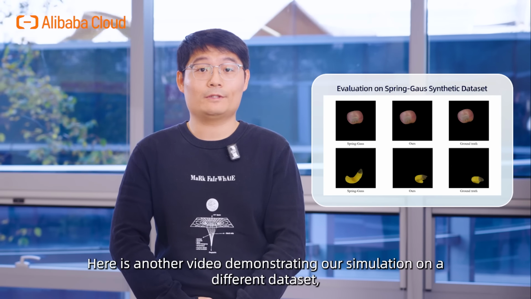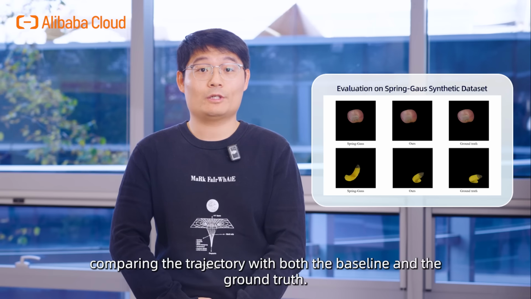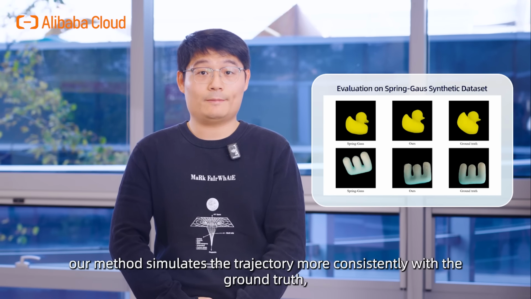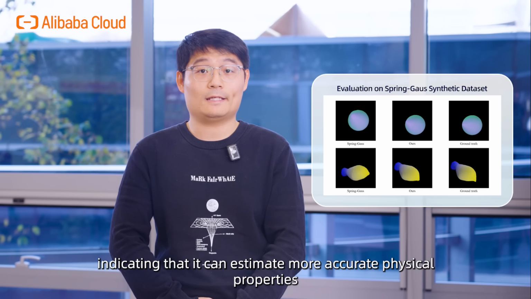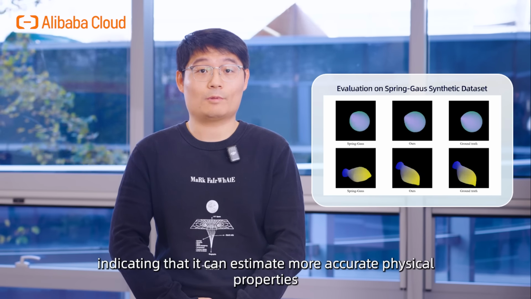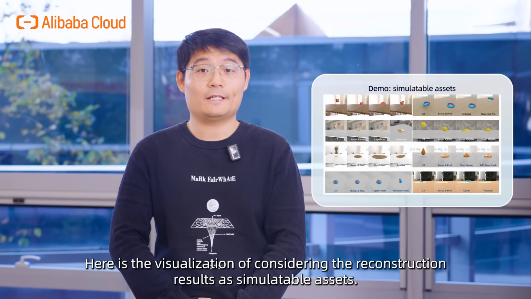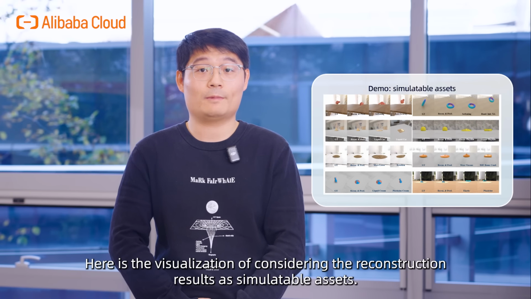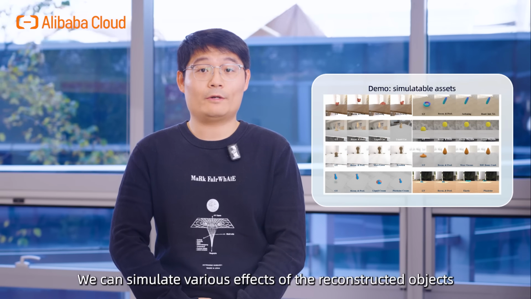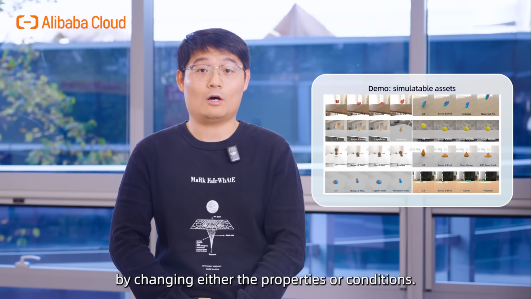Here is another video demonstrating our simulation on a different dataset, comparing the trajectory with both the baseline and the ground truth. As you can see, our method simulates the trajectory more consistently with the ground truth, indicating that it can estimate more accurate physical properties that better reflect the object's behavior. Here is a visualization of considering the reconstruction results as simulatable assets. We can simulate various effects of the reconstructed objects by changing either the properties or conditions.